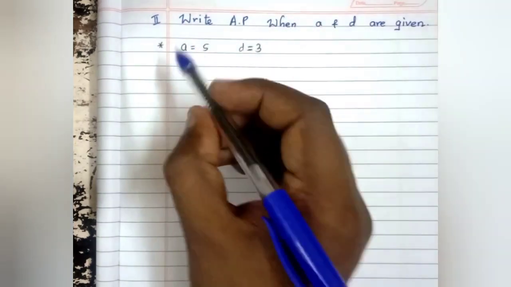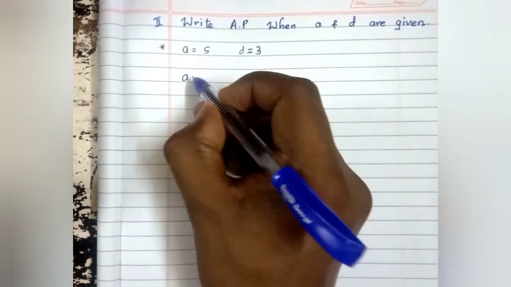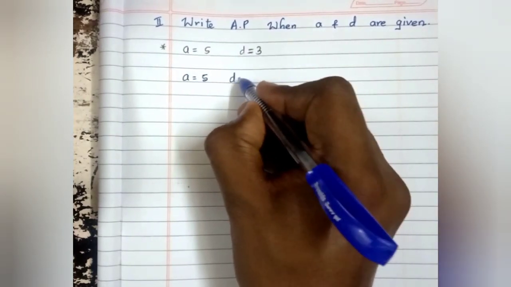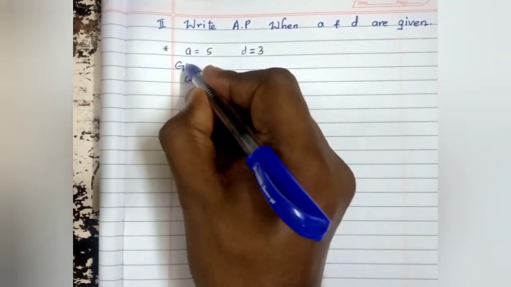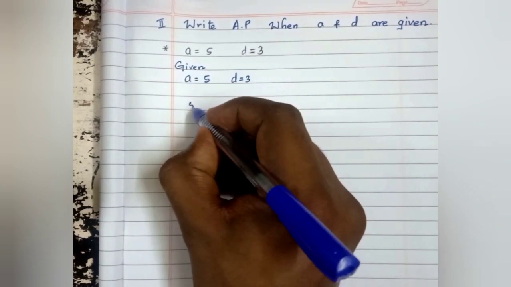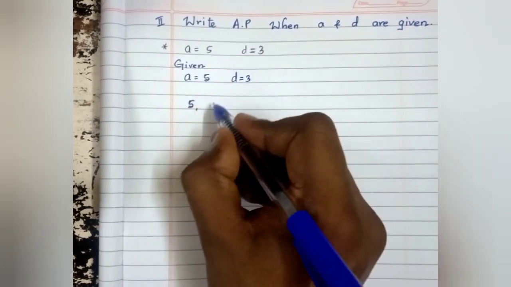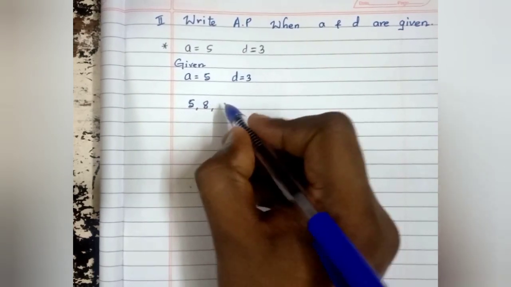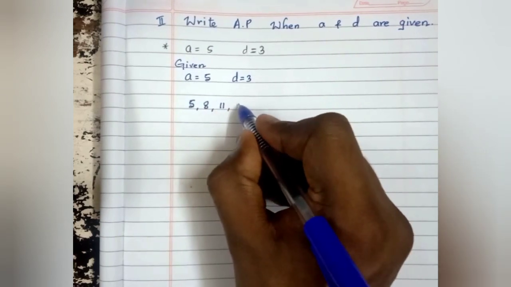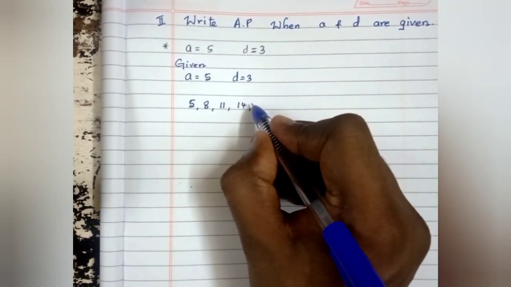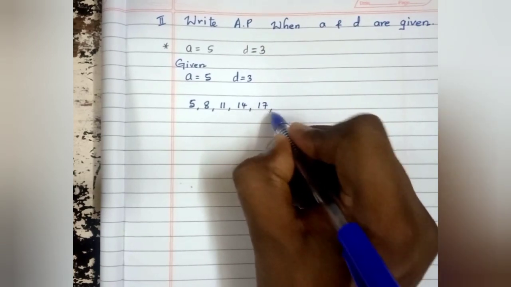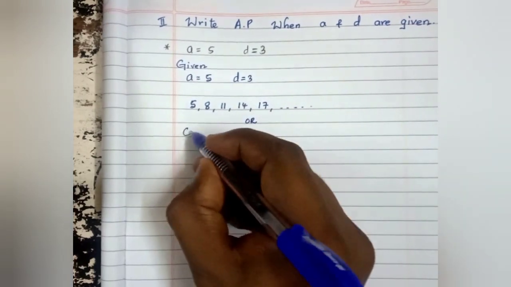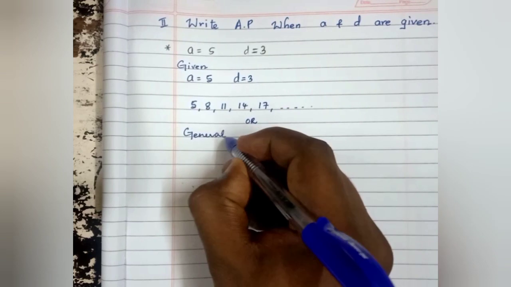Second main topic, form an AP or write an AP when A and D are given, that is A equals 5, the first term, and the common difference D equals plus 3. Now I can write, the first number is 5. To get the next number I should add 3: 5 plus 3 is 8, then 8 plus 3 is 11, then 11 plus 3 is 14, then 14 plus 3 is 17. The list goes on.